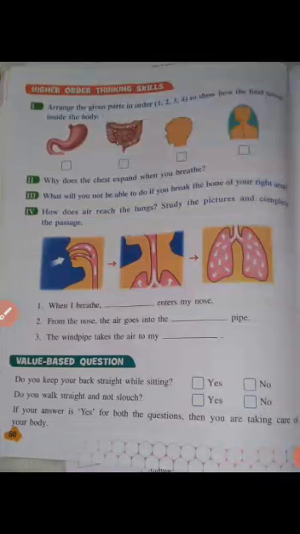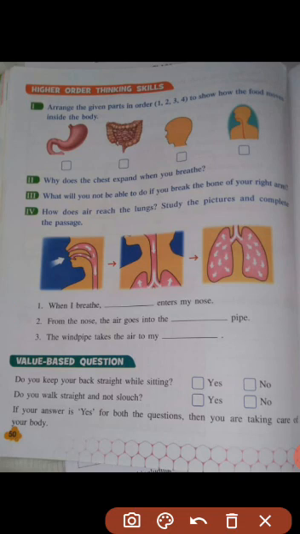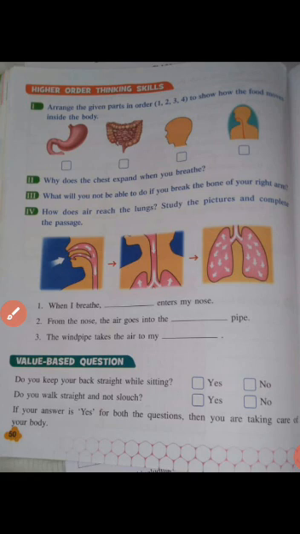Number 1 is, when I breathe, dash enters my nose. What enters? So we know that air enters my nose. Number 2, from the nose the air goes into the dash pipe. So what goes into the pipe? The answer is wind. What you have to write? Wind, W-I-N-D, wind. In number 1, air, A-I-R, air. And number 2, wind, W-I-N-D, wind you have to write.